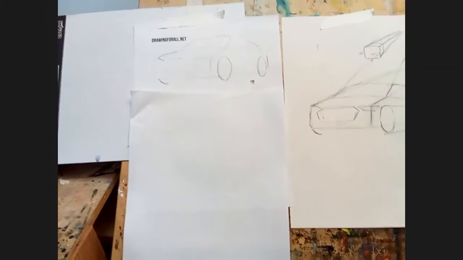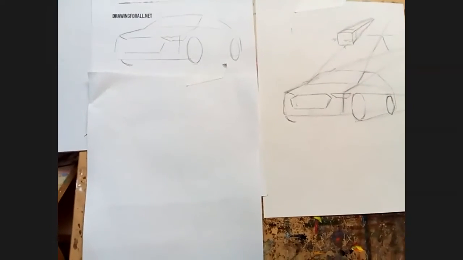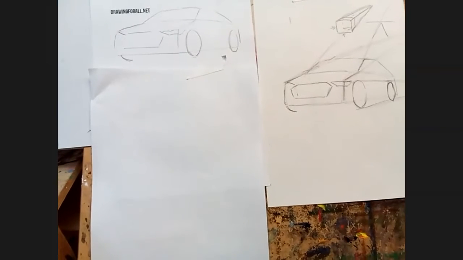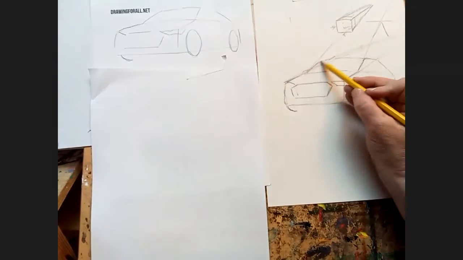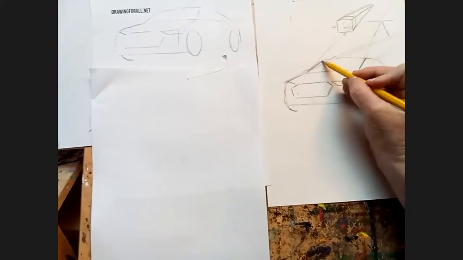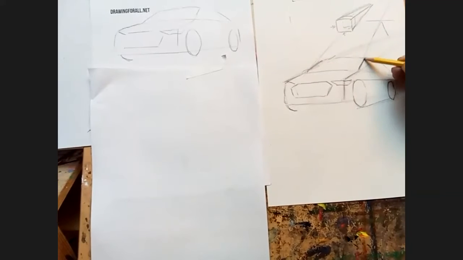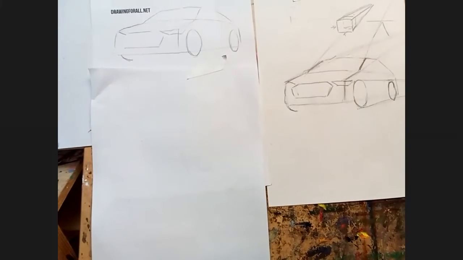I know I'm fiddling with this. Okay, anyway, go ahead. The windshield is funky. It's not like a, yep. Everything is angled, and if you look, this angle is steeper. This comes up a little more.